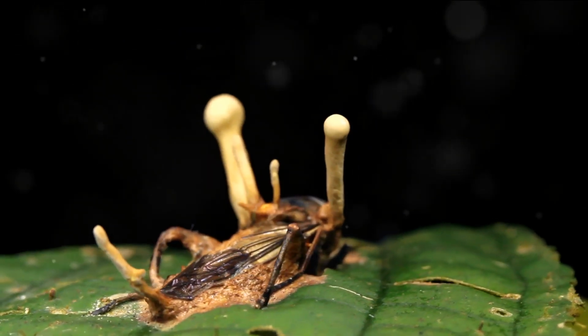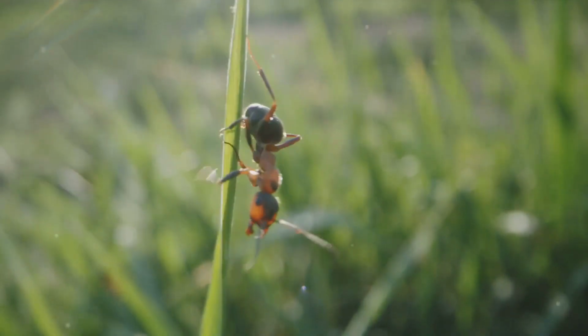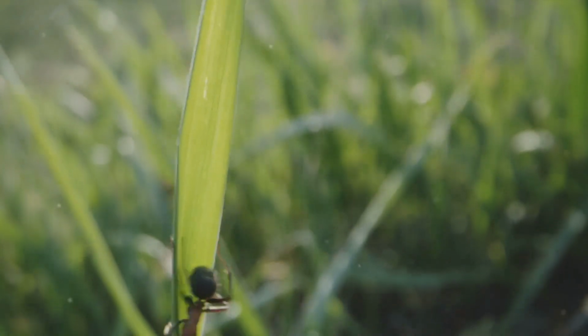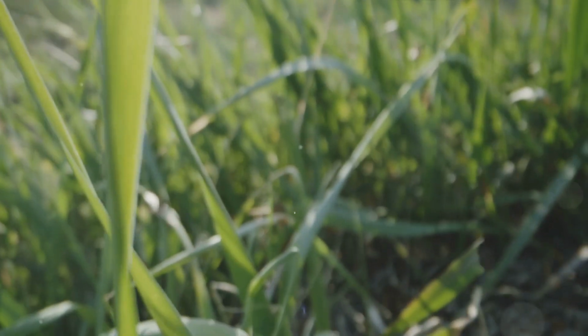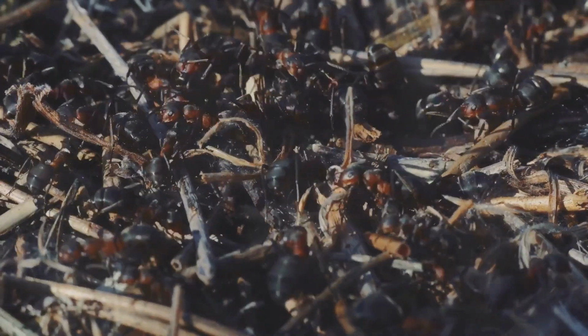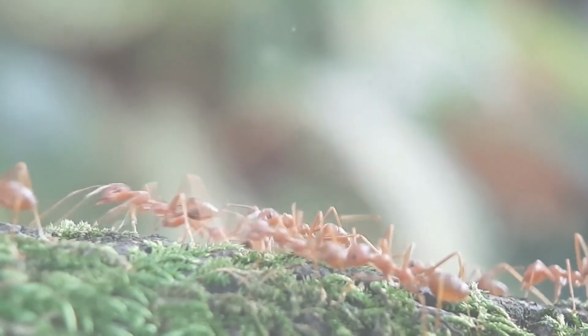Meet the zombie ant fungus, or to be scientifically correct, Ophiocordyceps unilateralis. It's a fungus with a life cycle that's straight out of a science fiction novel, transforming unsuspecting ants into its own personal puppets. Sounds like something out of a horror movie, right? But this is reality in the world of the zombie ant fungus. So how does this bizarre process work, you ask? Well, let's start from the beginning.